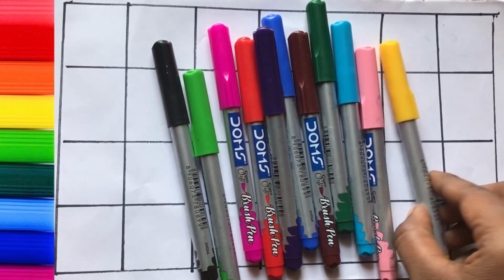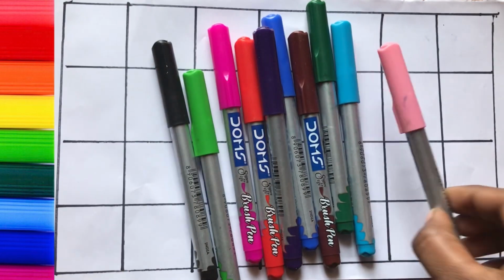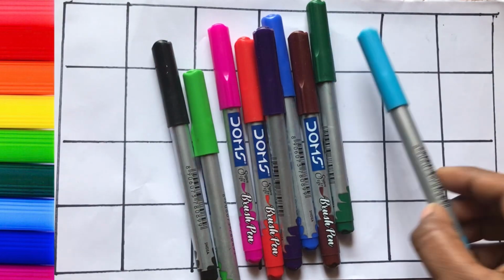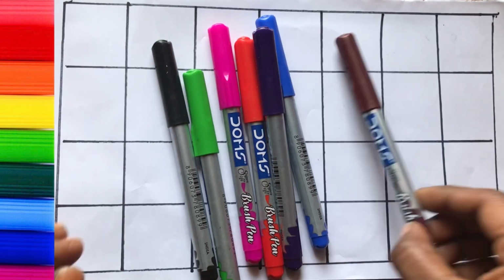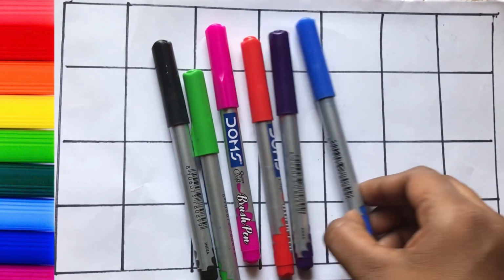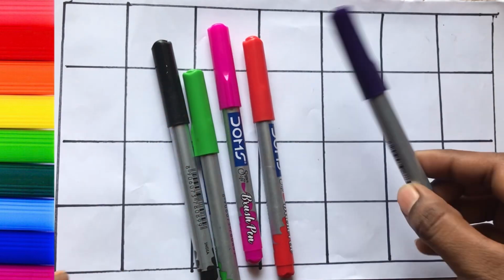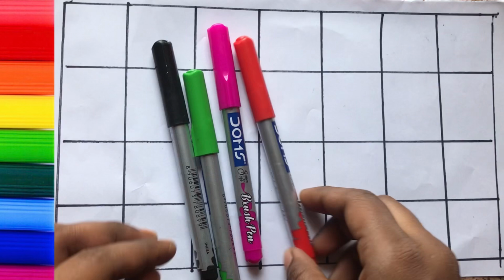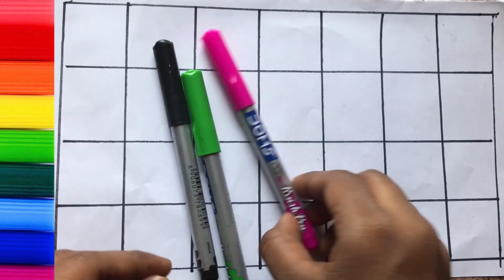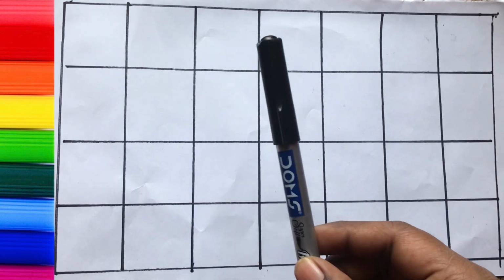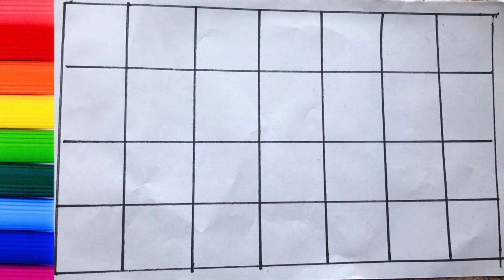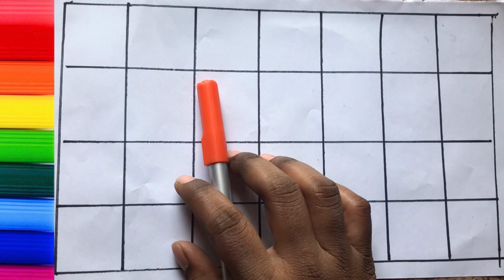Orange color, yellow color, pink color, sky blue color, green color, brown color, blue color, violet color, red color, pink color, green color, black color. Let's draw small alphabets A to Z.